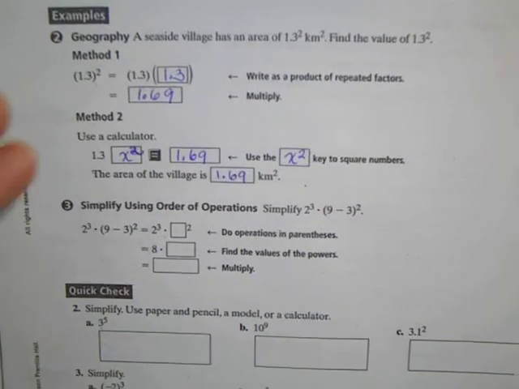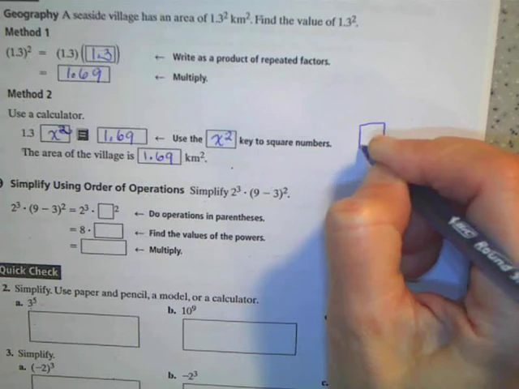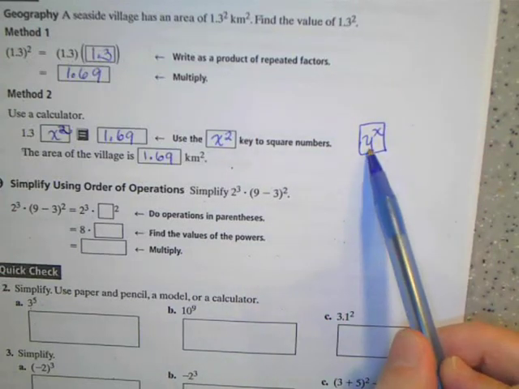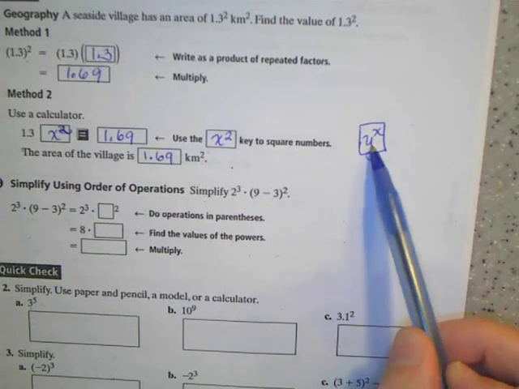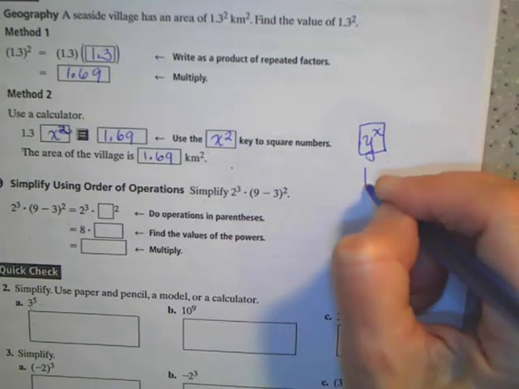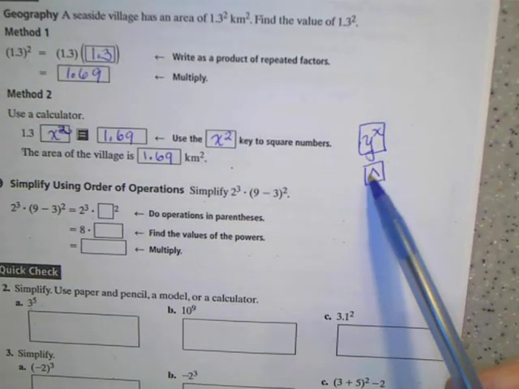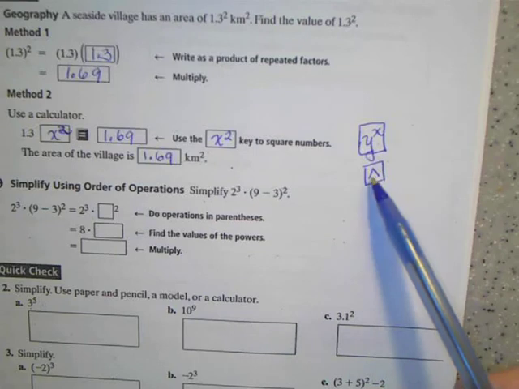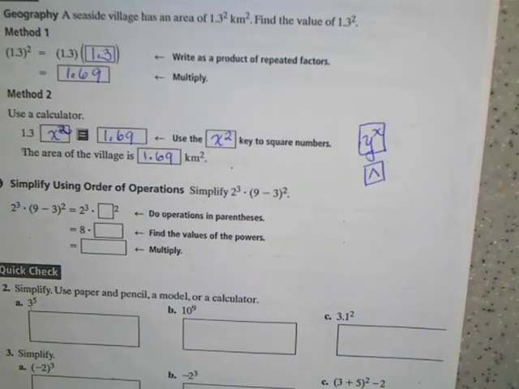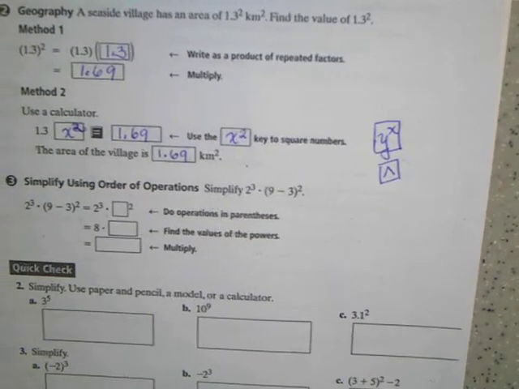Also, just a quick reminder, if you are wanting to raise to different powers, many calculators have a y to the x key. You would type in your base number, y to the x, your exponent, and then hit equals. Or some calculators have this little key as well, which acts like this one. You'll type in your base, touch this key, type in your exponent, and then hit equals. We have gone over this in class, and we will practice it some more as well.